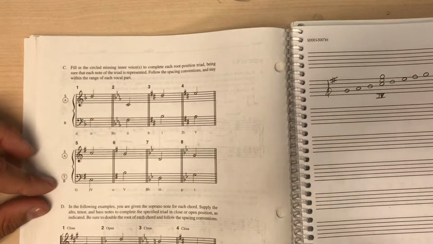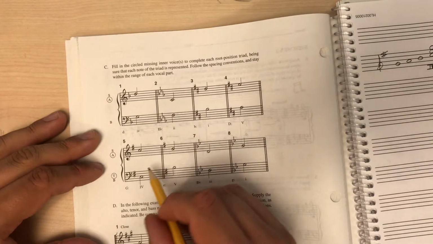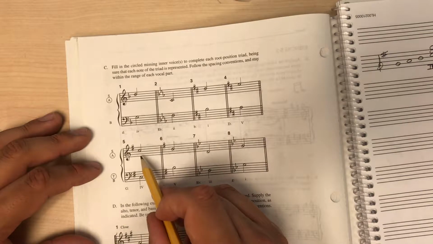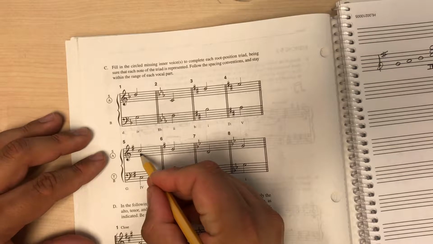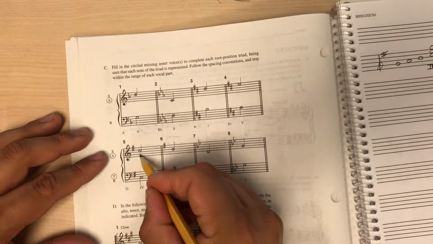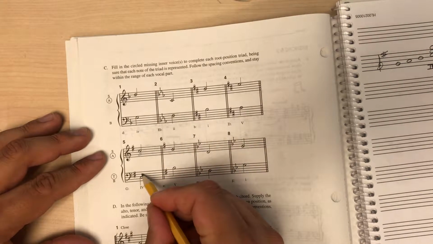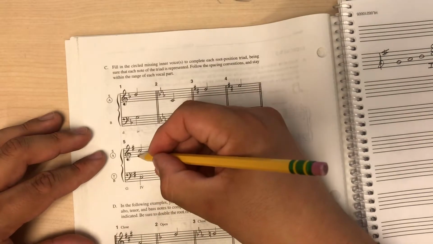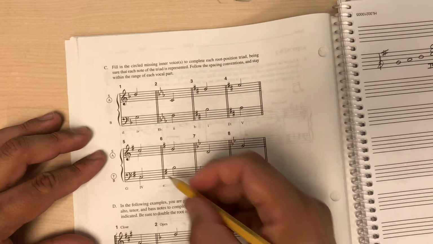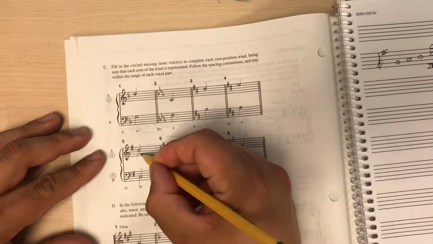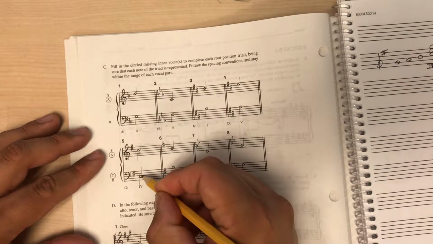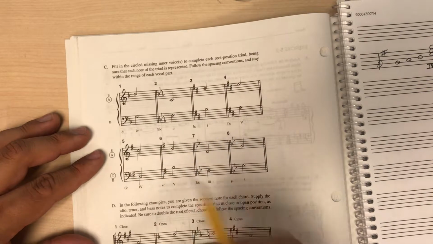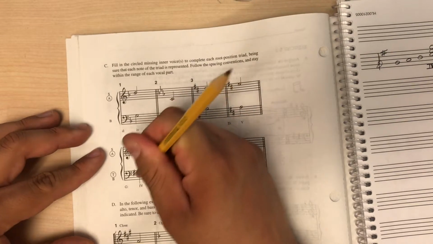So keeping that in mind, there's actually only one way that you can solve this particular problem, because if I put a G up here in the alto and then put an E down here in the tenor, when I go to check my spacing, well, I don't have more than an octave between soprano and alto, so that's okay. But I do have more than an octave between alto and tenor. I have an octave plus a third, so that's a spacing error. So I can't do that.